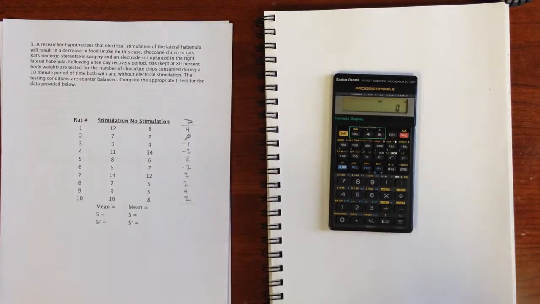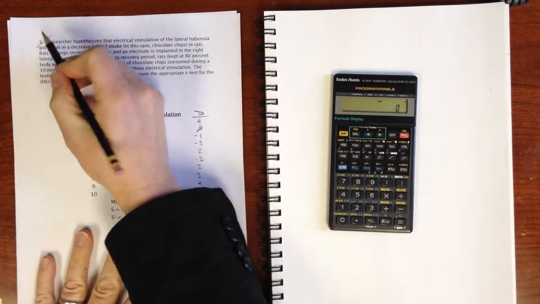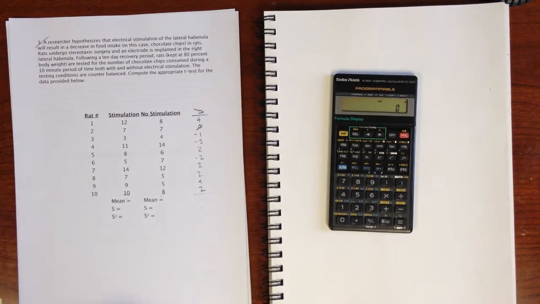Hi, Chris Good here with another t-test solution, and this is for if you were in the group that had question number 3. This is about the electrical stimulation of the lateral habenula.